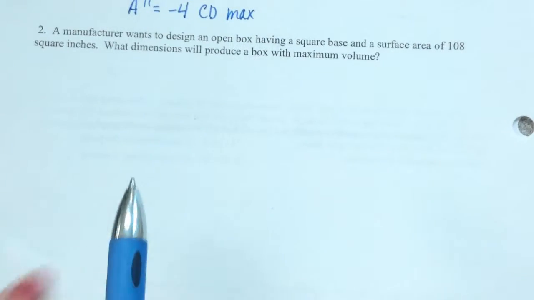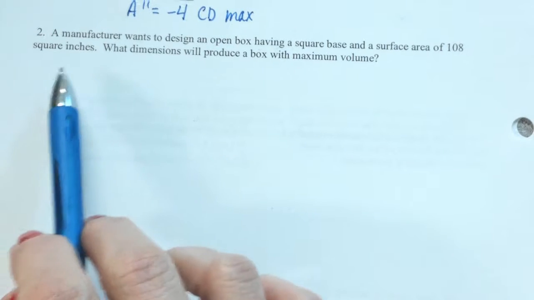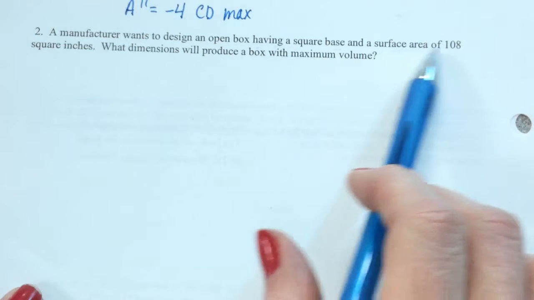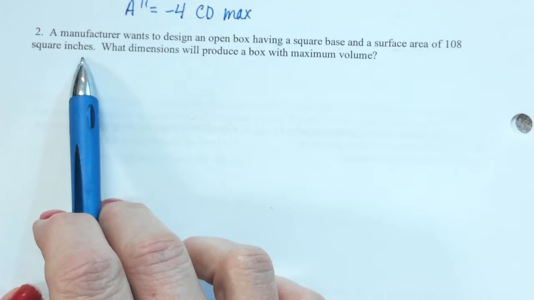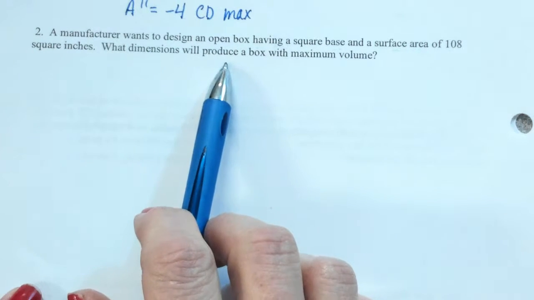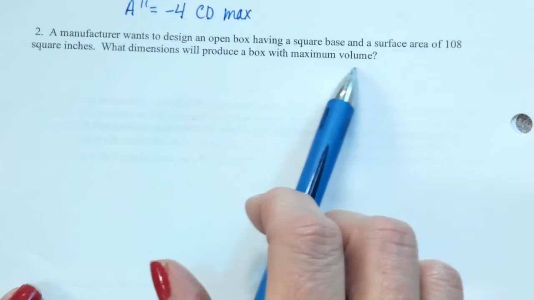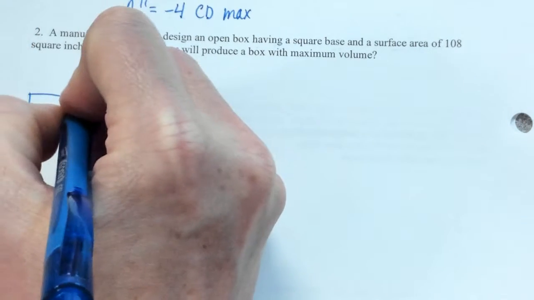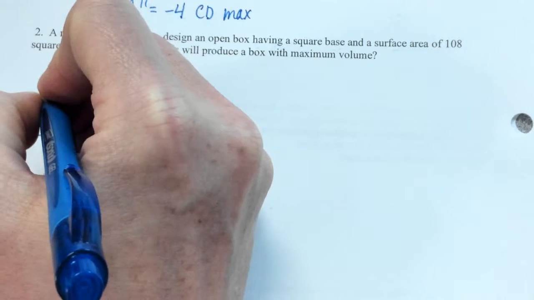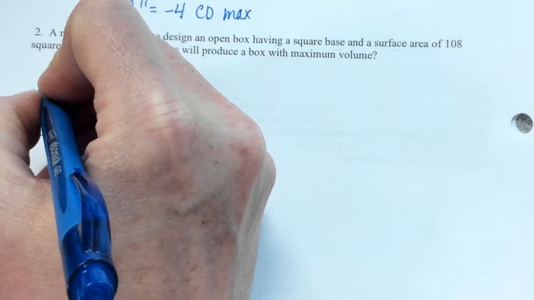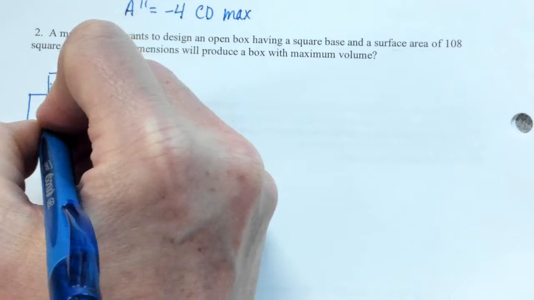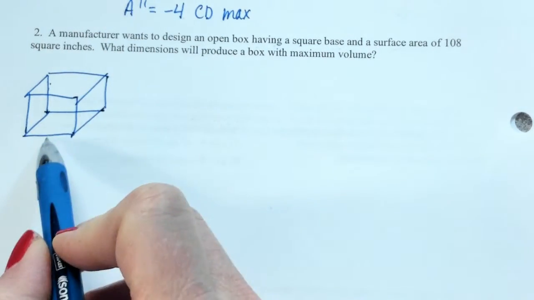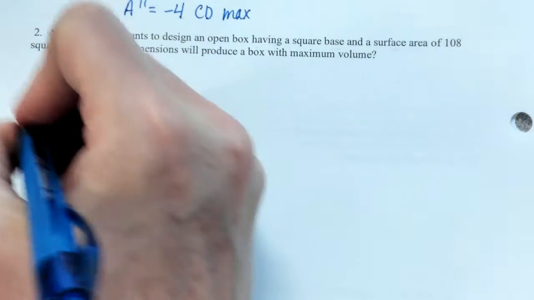All right, looking at number 2. A manufacturer wants to design an open box having a square base and a surface area of 108 square inches. What dimensions will produce a box with maximum volume? So we're going to have a square base. I don't know what the height is. It might be a perfect cube or it might not be. But we do know that this base has to be a square.